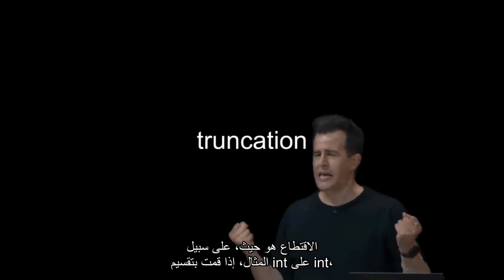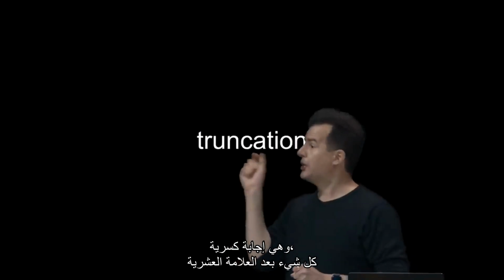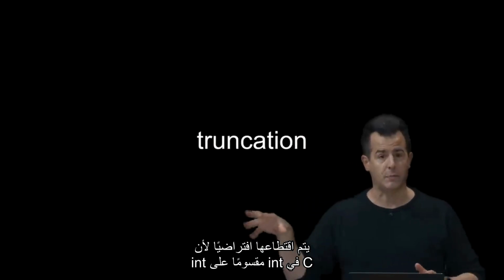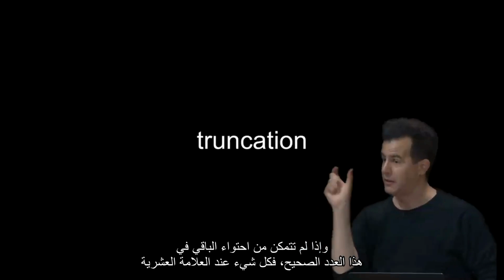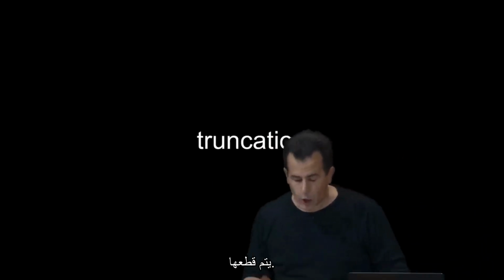Truncation is whereby if you, for instance, divide an int by an int, and it's a fractional answer, everything after the decimal point gets truncated by default, because an int divided by an int in C gives you an int. And if you can't fit the remainder in that integer, everything at the decimal gets cut off. So what does this mean?